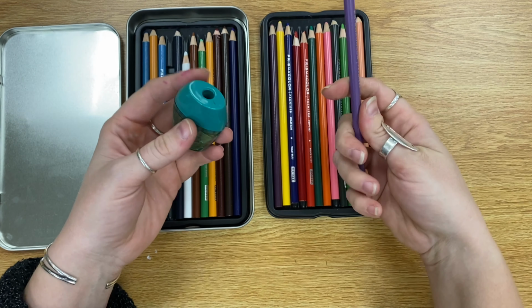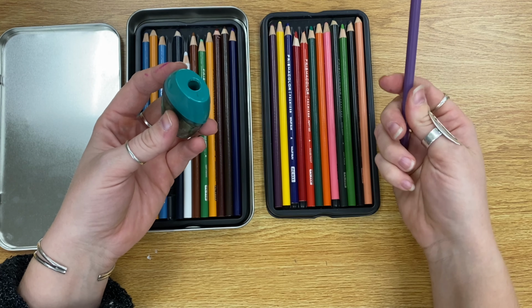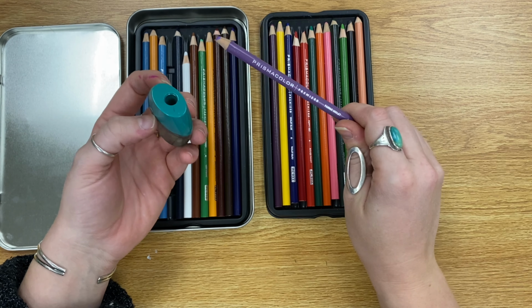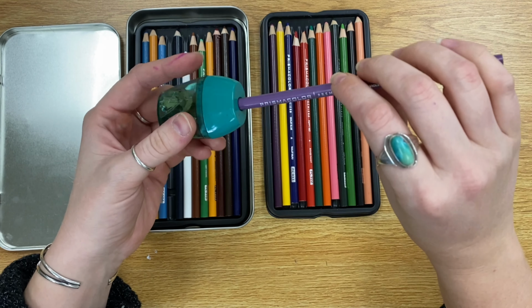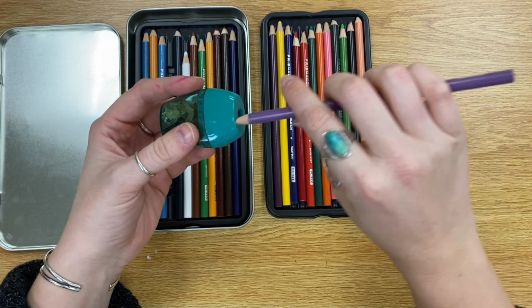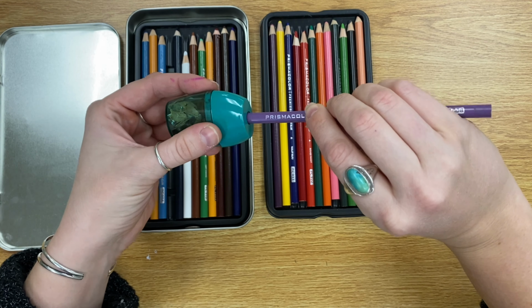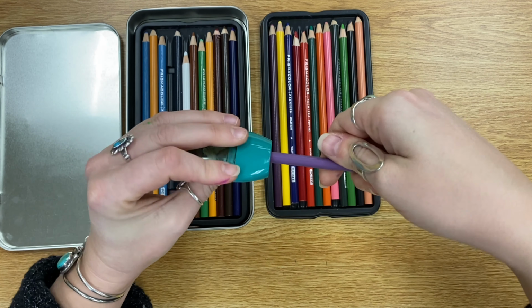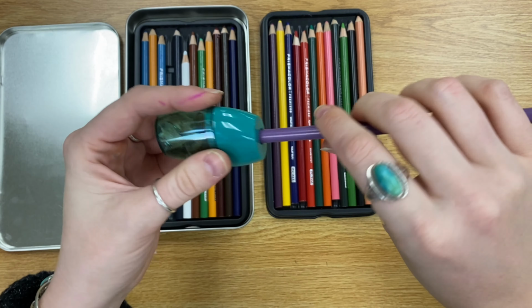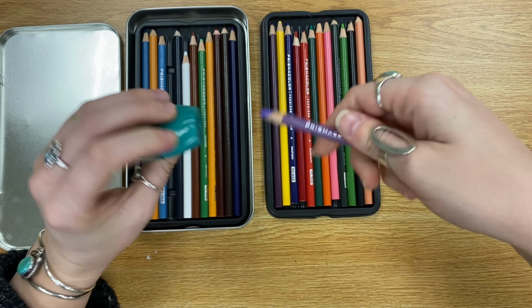So I know this sounds silly and you guys are old enough to know how to use a pencil sharpener, but these are just really high quality and I want them to last a long time, so I'm going to show you how to do that. So when you go to put it in your pencil sharpener, you don't want to jam it in there. You really just want to set it in there pretty easy, and then just 1, 2, 3 turns, maybe 4. You might have to take it out in between each turn.